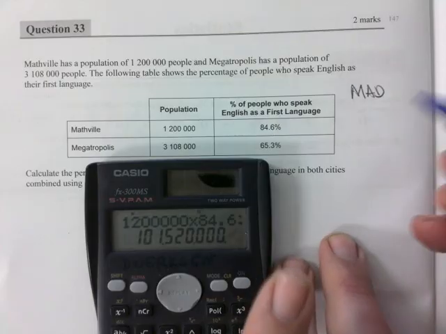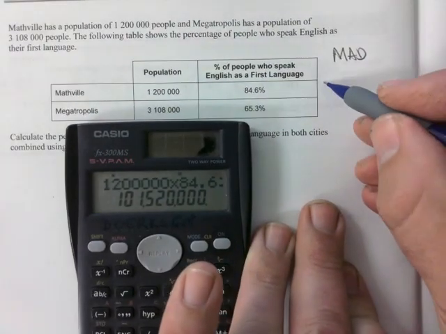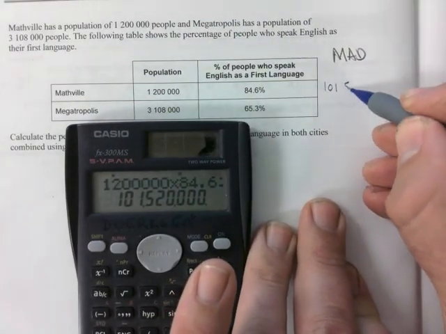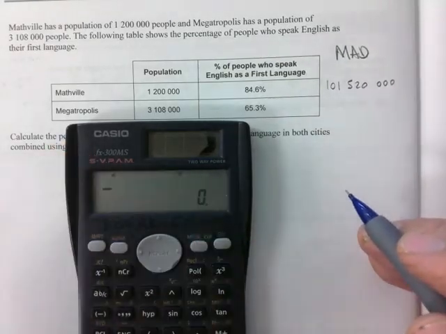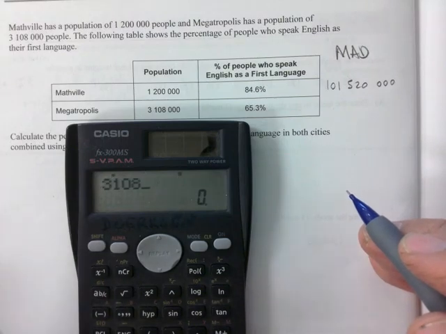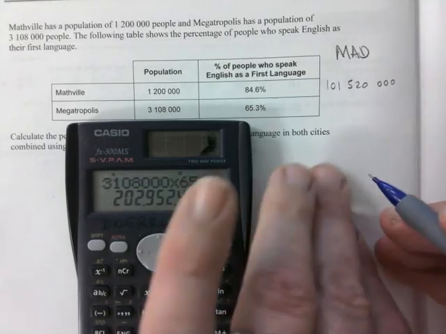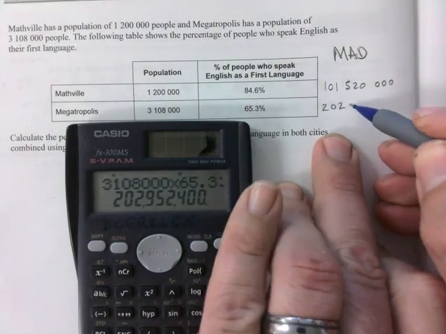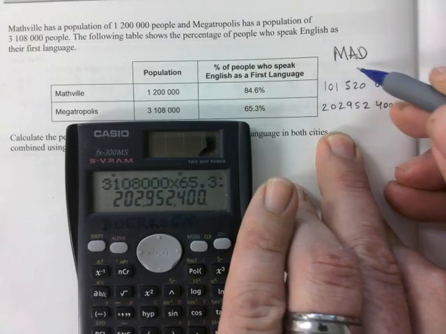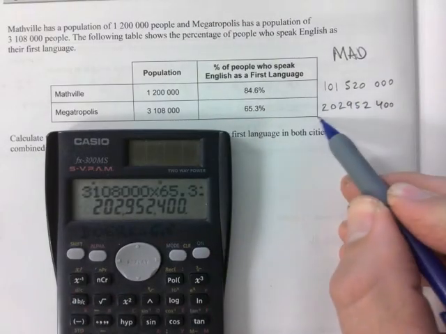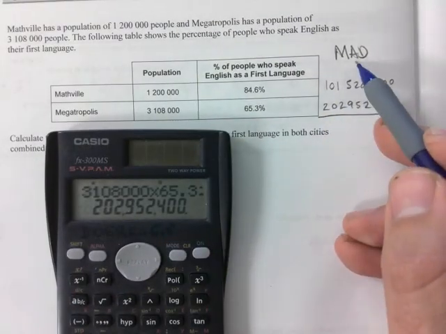So it's a huge number, I know. Just stick with it. 101,520 and then 3 zeros. I'll do the same thing with the other one. 202,952,400. So you multiply, then we add. Let's add these 2 results up. That's the second part.